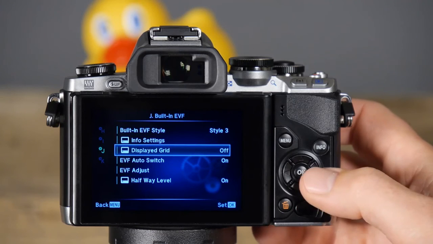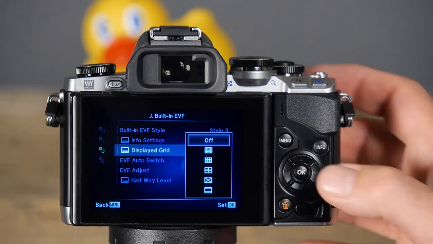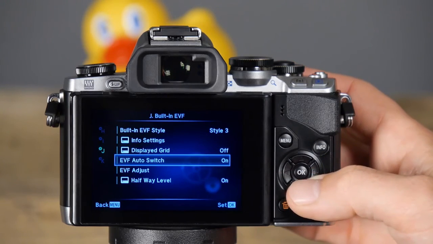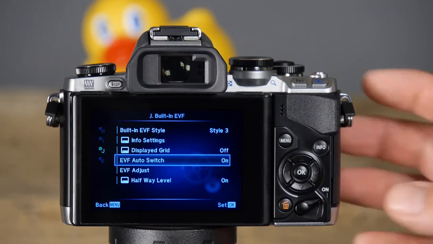Next, there is displayed grid, which will allow you to choose a viewfinder framing grid, which is useful when you're composing your images. You can choose from 5 different grid styles. The next menu item is EVF Auto Switch. When enabled, EVF Auto Switch will automatically switch the view from the monitor to the viewfinder when an eye is detected at the electronic viewfinder.